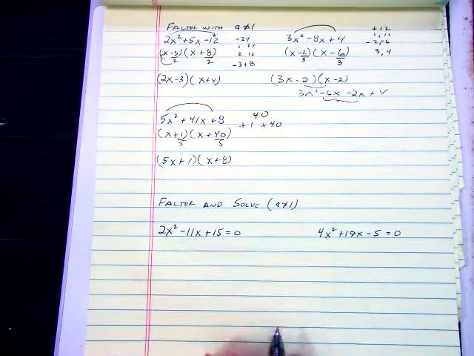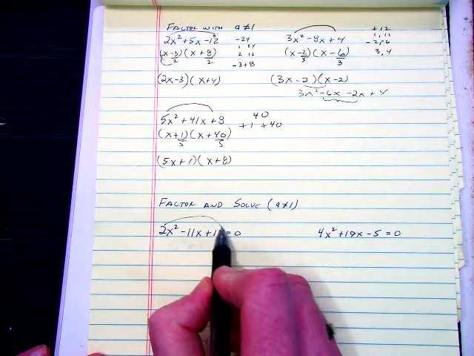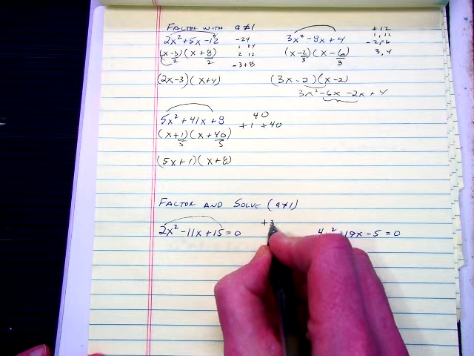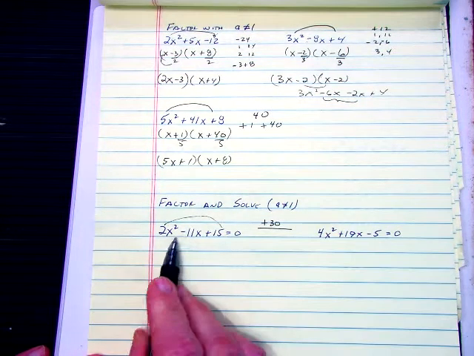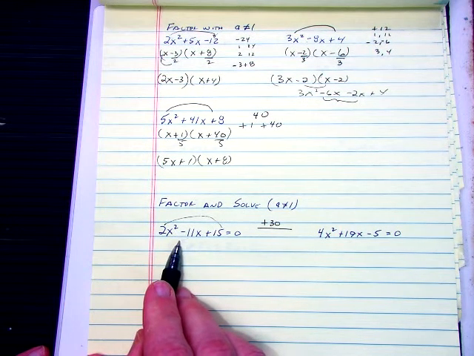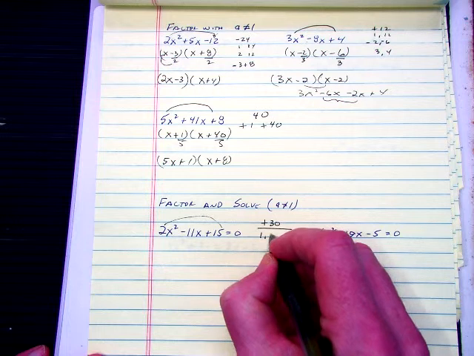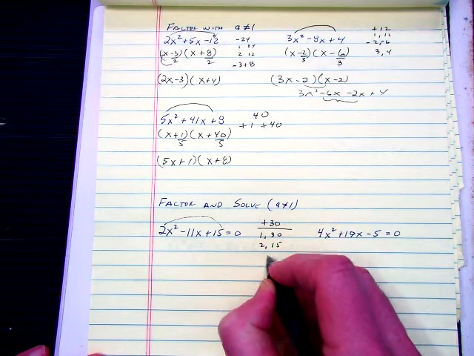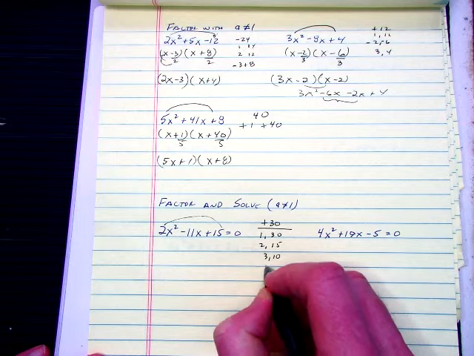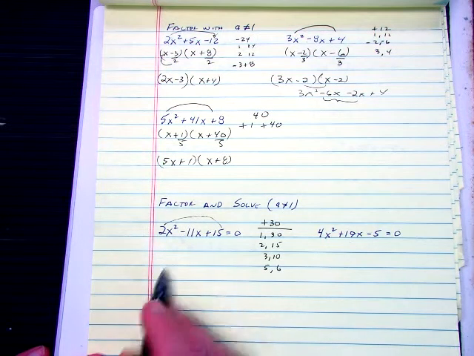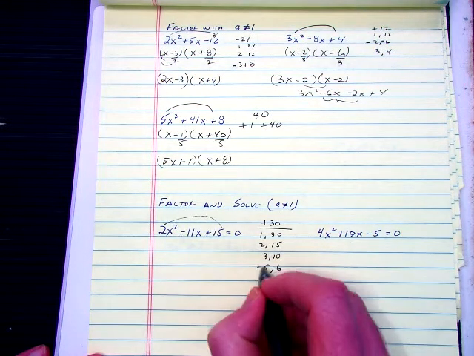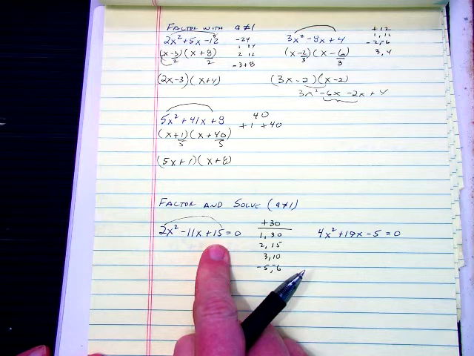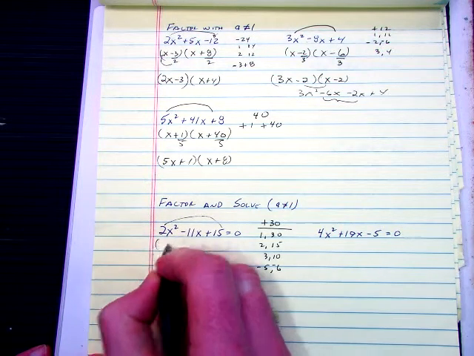If you look at the first one, 2 times 15 is positive 30. So I'm looking for the 2 factors of 30 that get me to negative 11. 1 and 30 is too big. 2 and 15, 3 and 10, 5 and 6. Well, 5 and 6 will get me there. Both have to be negative to give me a positive product. So it's going to be x minus 5.